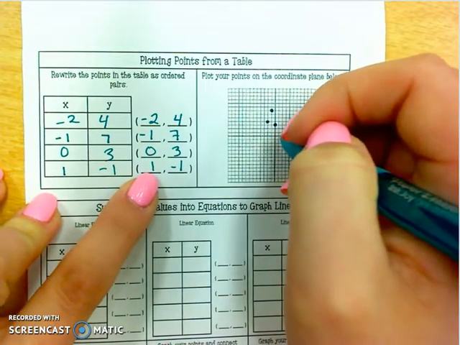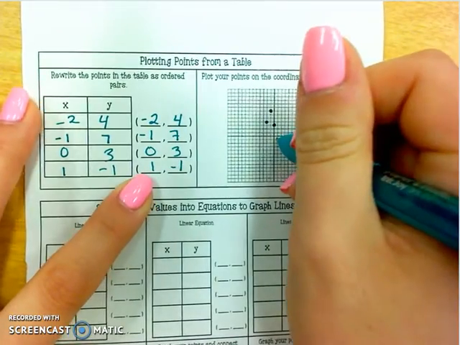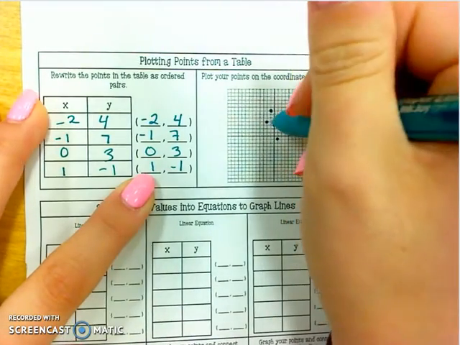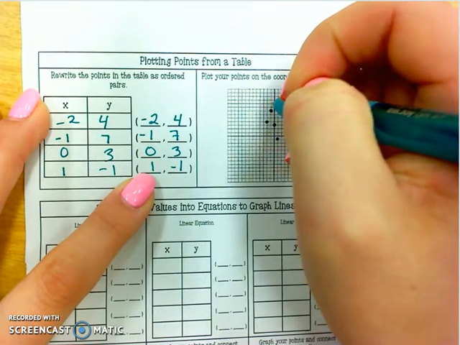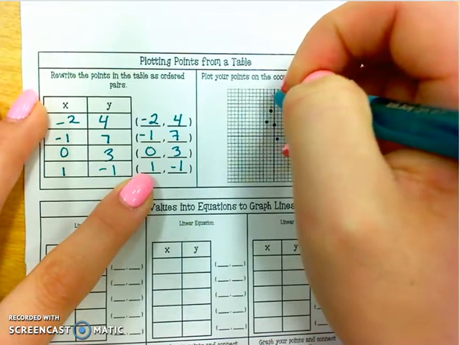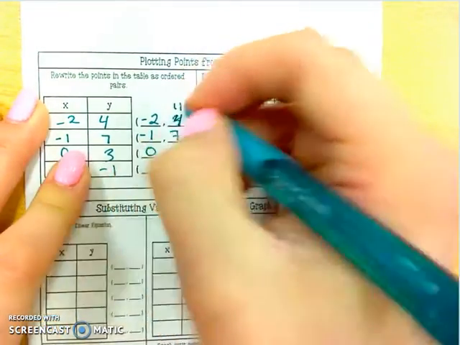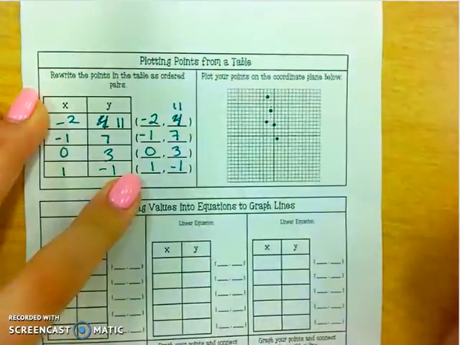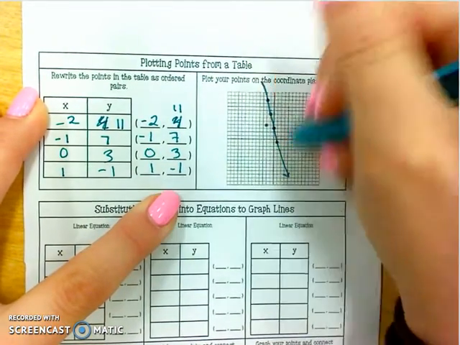Oh, sorry. And actually, I wrote these wrong. This (-2, 4) should have been (-2, 11). So we're just going to, this should have been an 11. This way we have an actual line.